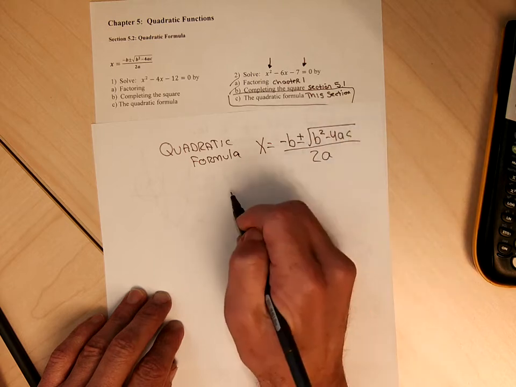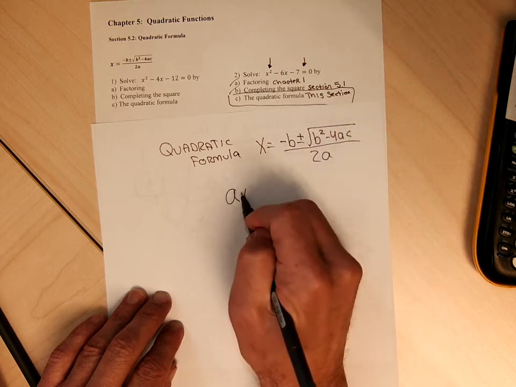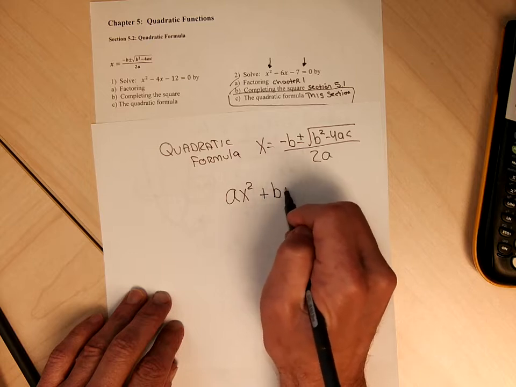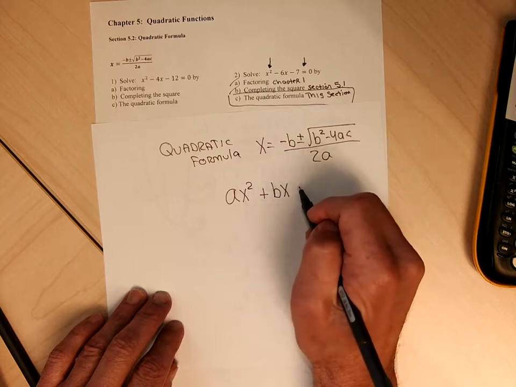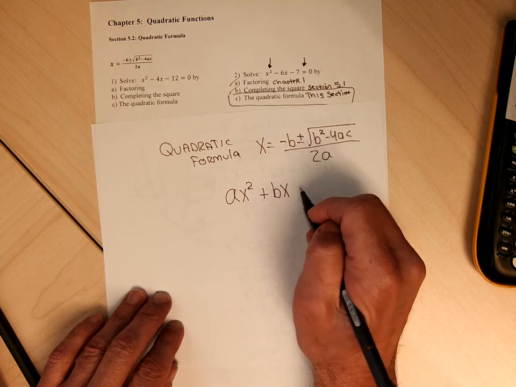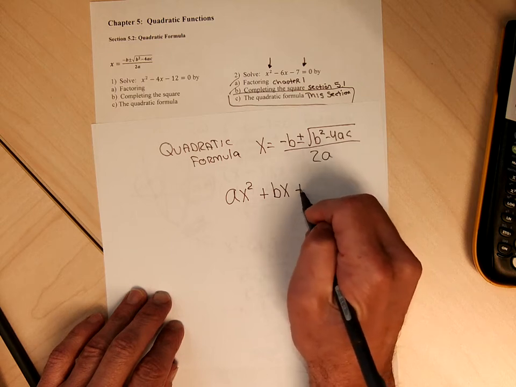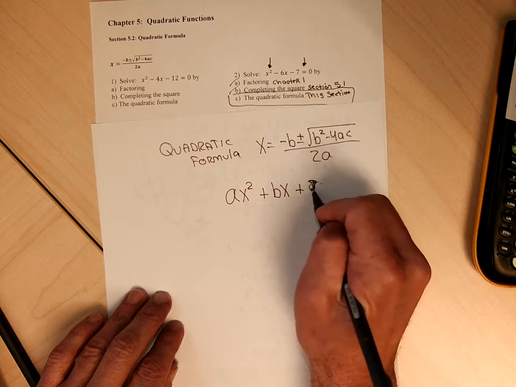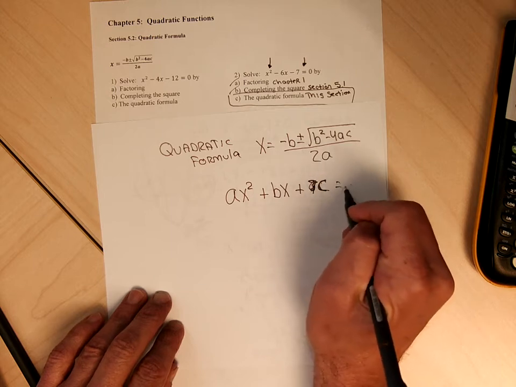And it's used to solve problems that are in this form, and this is almost too generic. A number times x squared plus or possibly minus a number times an x plus or possibly minus a number without a letter, and equal to 0.